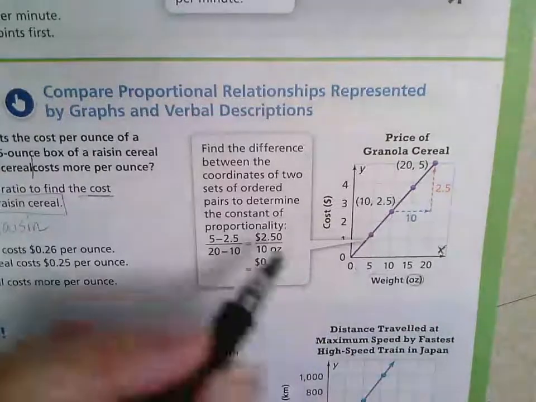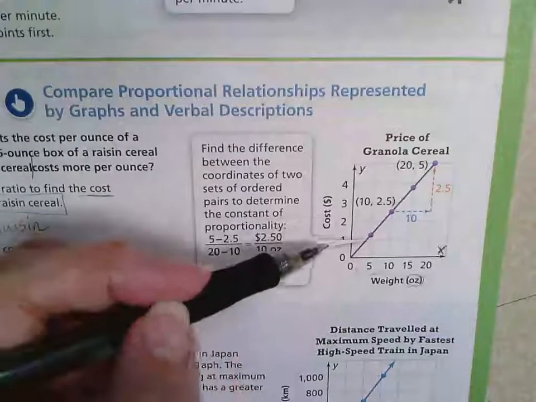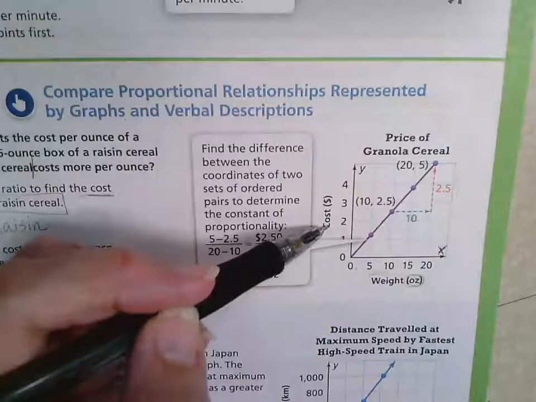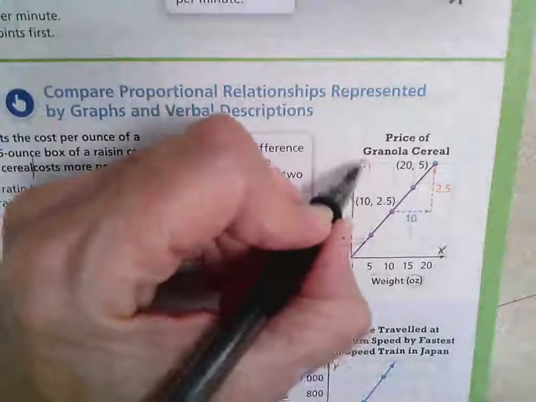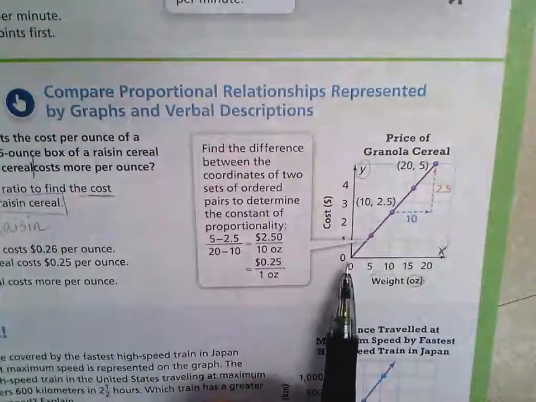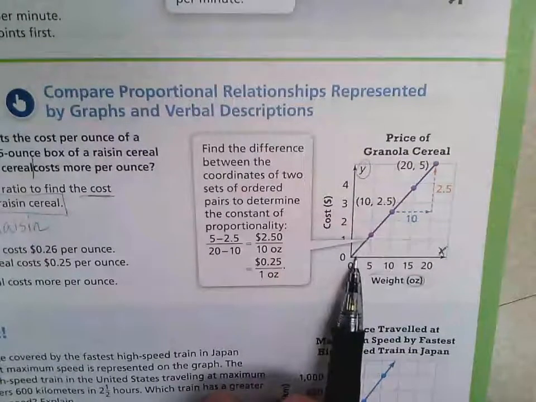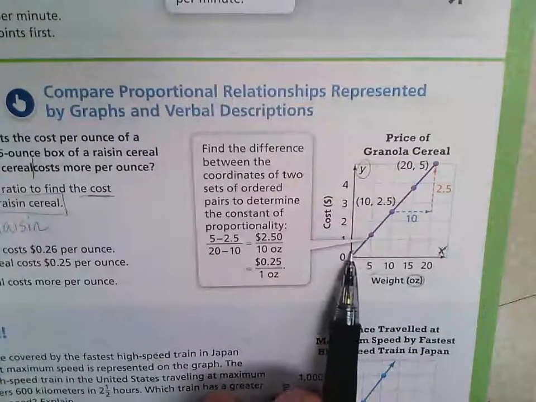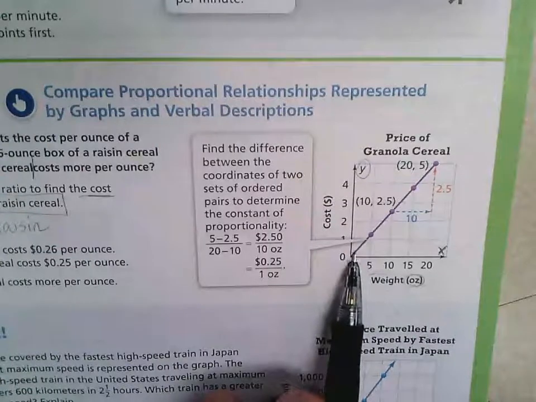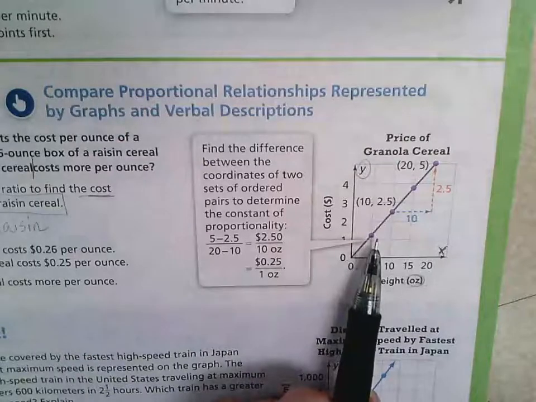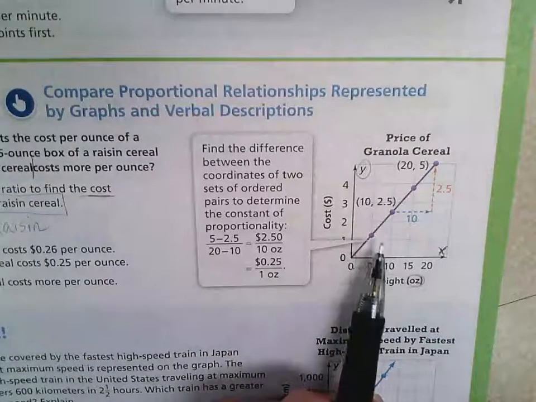This is our independent variable, but the cost is going to depend on this. So this is our dependent variable, and this is our y-axis. So we don't have 1 ounce marked here. We could maybe eyeball it and try and figure it out, but in mathematics, when we have data that we can use, we want to use that.